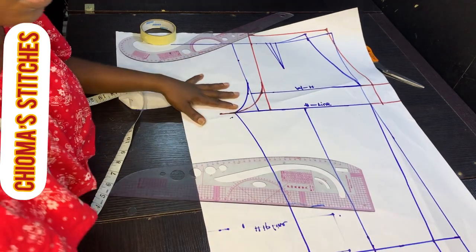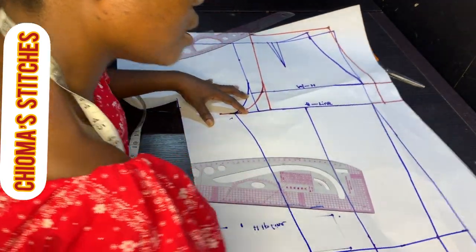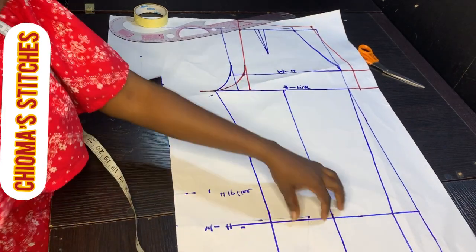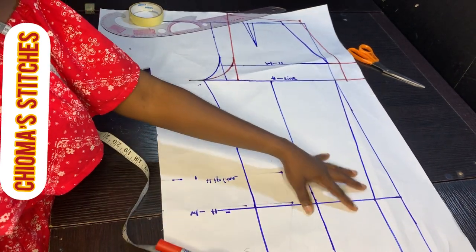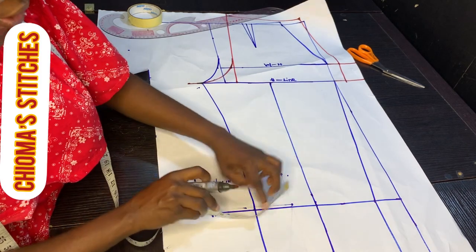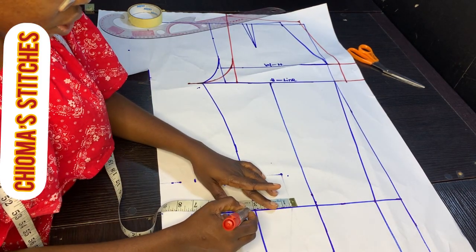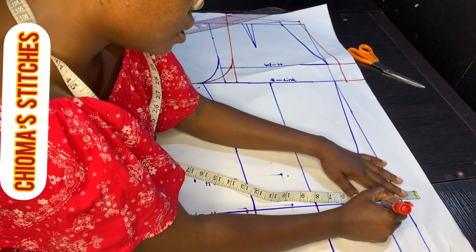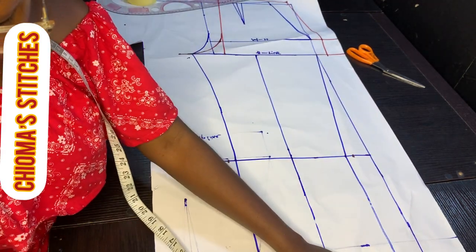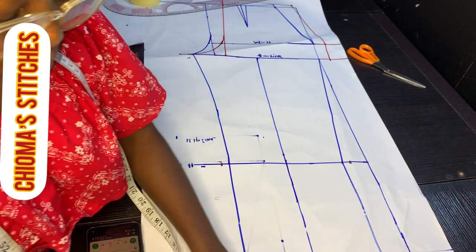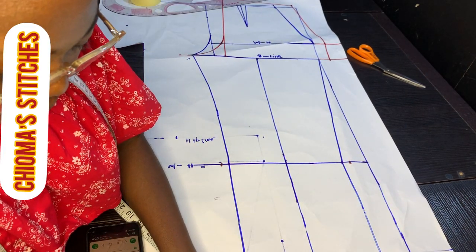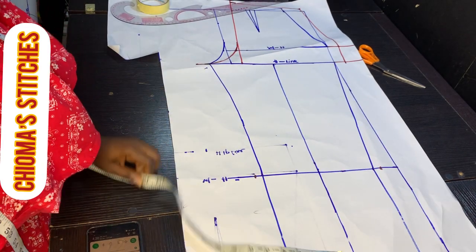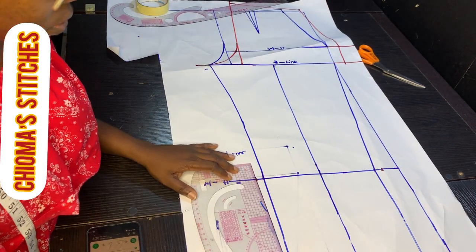Now the next thing I'm going to do is extend our markings to the down part. From the knee line, you just come out by half an inch. So you're marking out half an inch on both sides. Do the same thing at the ankle line, half an inch. And then use your ruler to connect all these lines. For the straight lines, you just do a straight line.